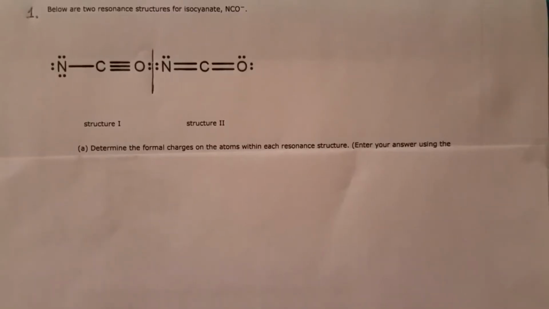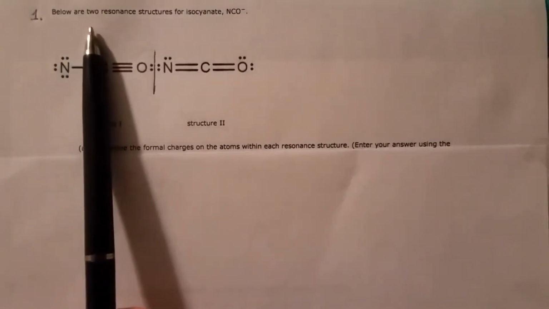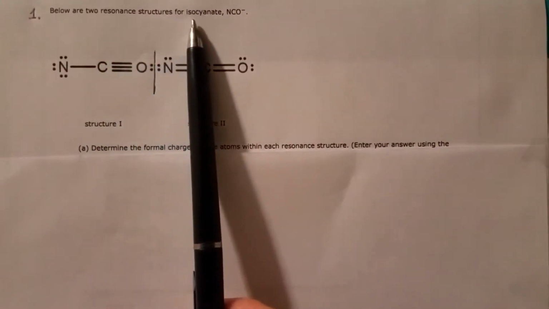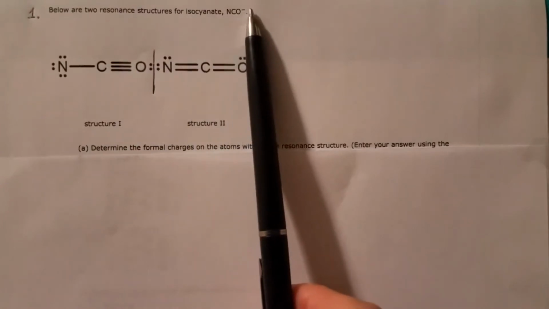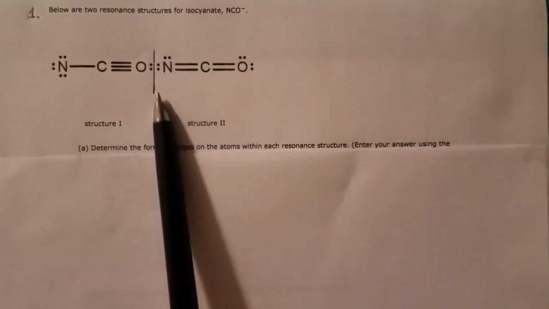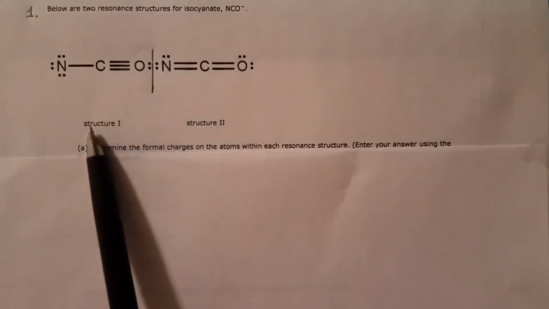This is chapter 7, resonance and formal charge homework. Question number 1. So below are 2 resonance structures for isocyanate ion. It carries a -1 charge. Those 2 structures are drawn too close to each other. That's why I put a line there. That means there are 2 separate structures, not 1 structure. Okay, so the first one is structure 1, the second one is structure 2.